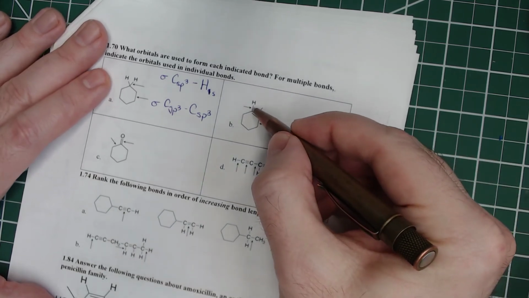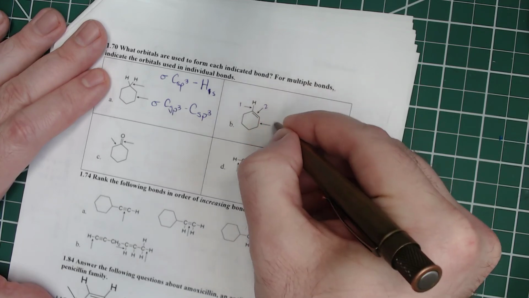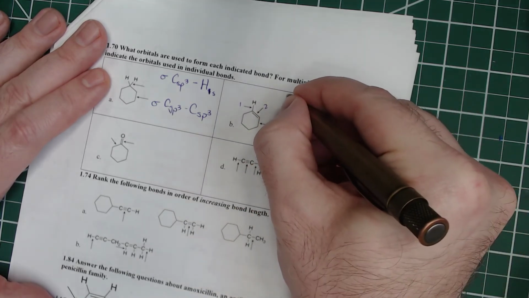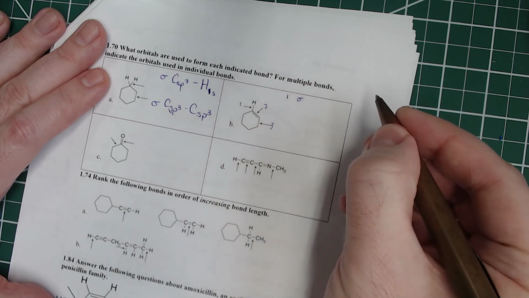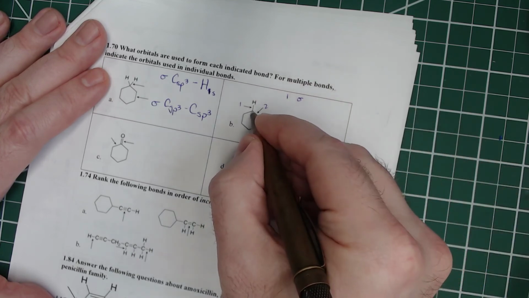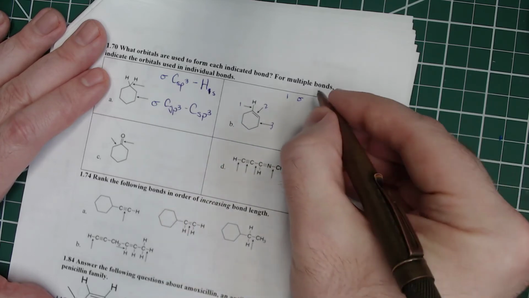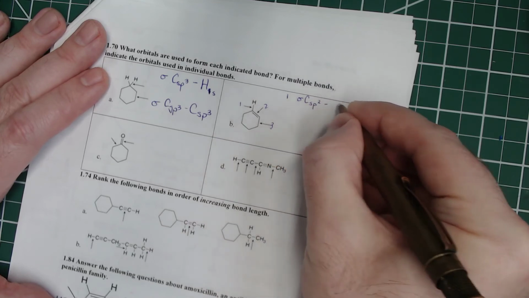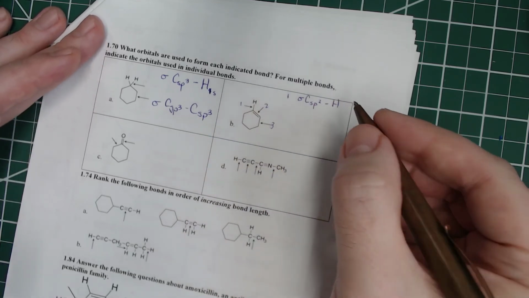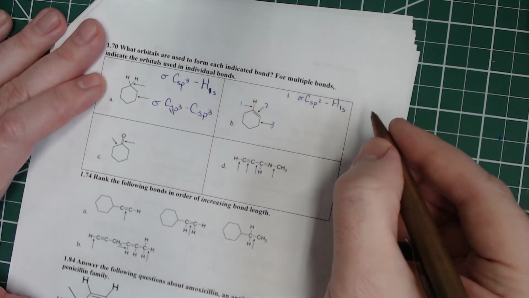All right, now let's look at these 3. And so for the first one, I'm going to number these 1, 2, 3. For number 1, we've got a single bond, so it is a sigma bond. And we've got an sp2 hybridized orbital on carbon, because there's 3 domains, so that's sp2. So we'll put carbon sp2, and then the hydrogen. Well, all hydrogens have a 1s, so I'm going to put 1s there.